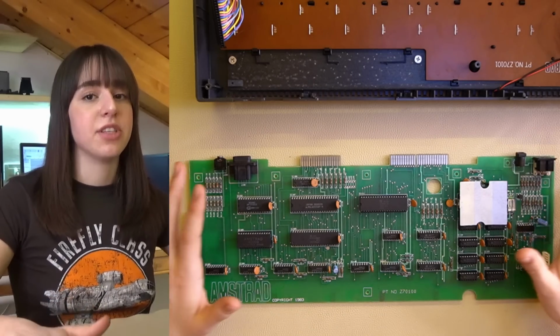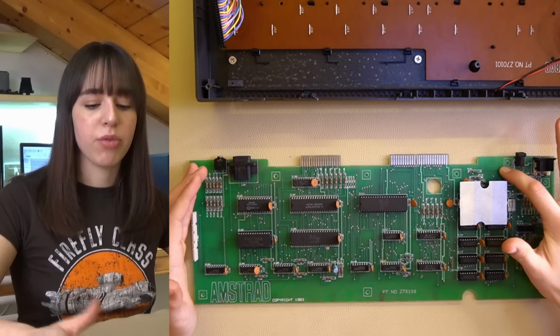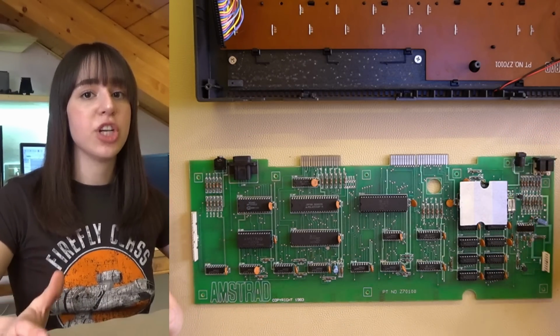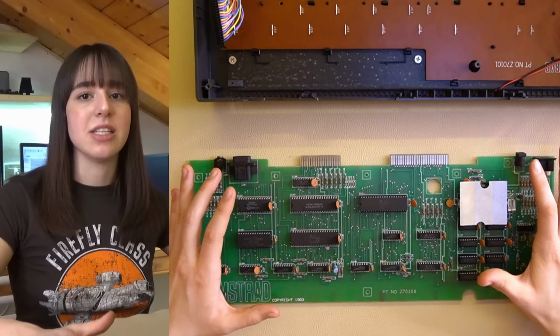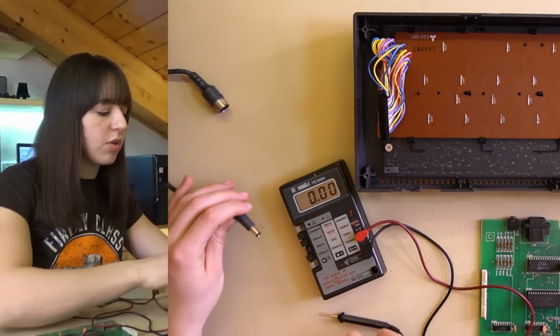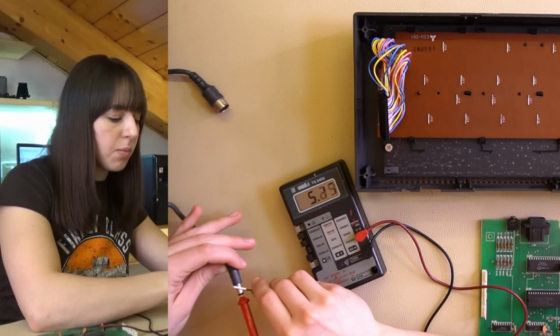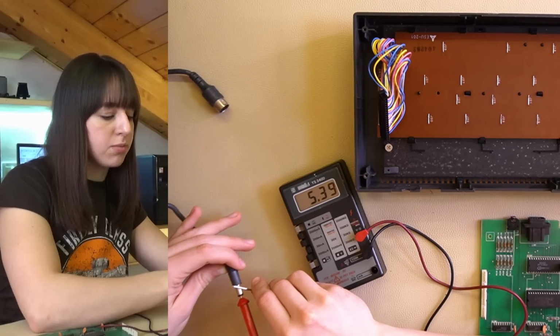At first glance, there doesn't seem to be anything suspicious, except for a large amount of dust, but I'll check the voltage of the power supply since the LED wasn't even turning on. The voltage should be 5 volts, but it doesn't seem to be the problem.